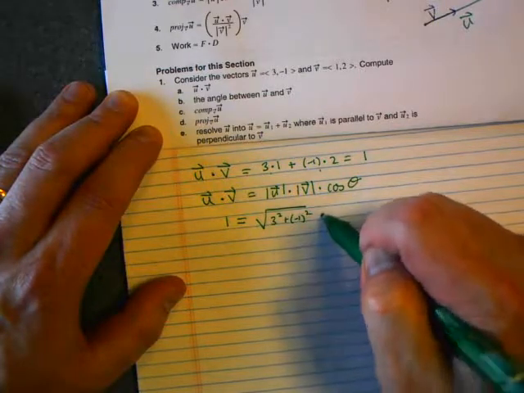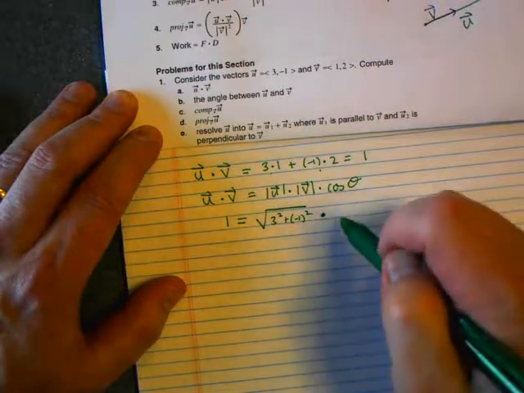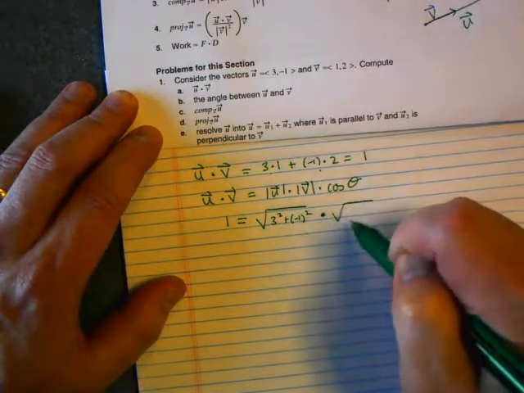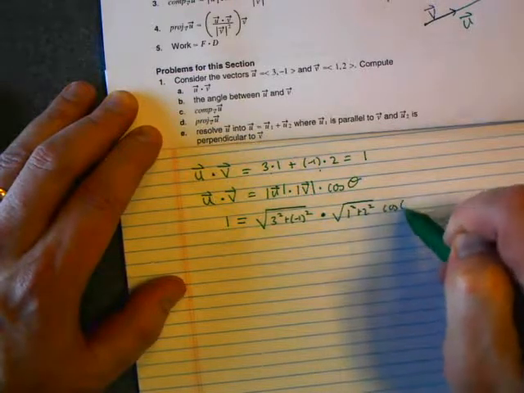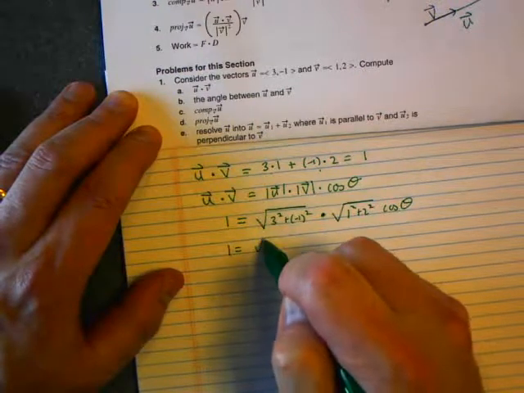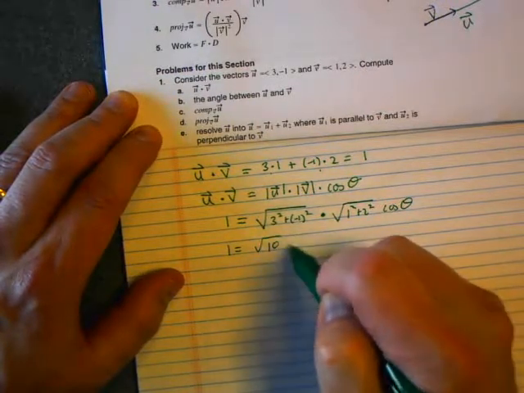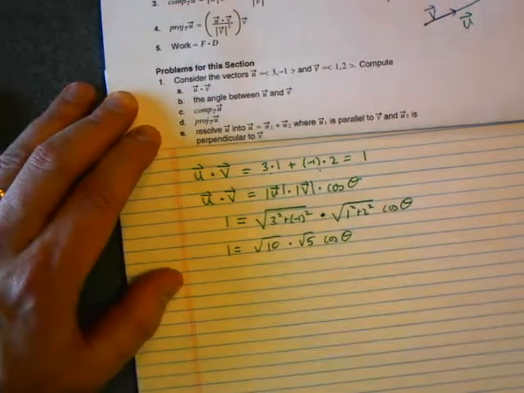Times, how do I find the length of vector v? Square root of 1 squared plus 2 squared. Cosine theta. So 1 equals, this is square root of 10 times square root of 5 cosine theta.